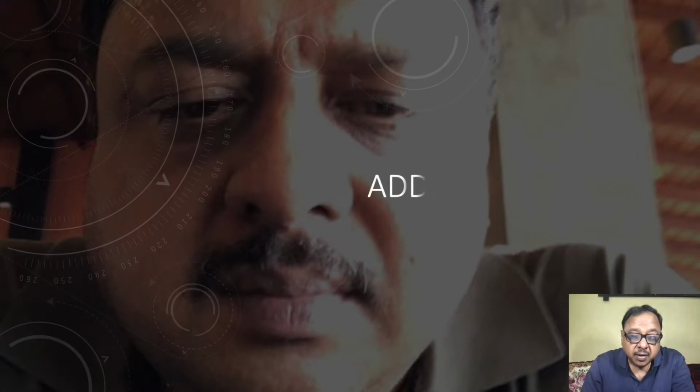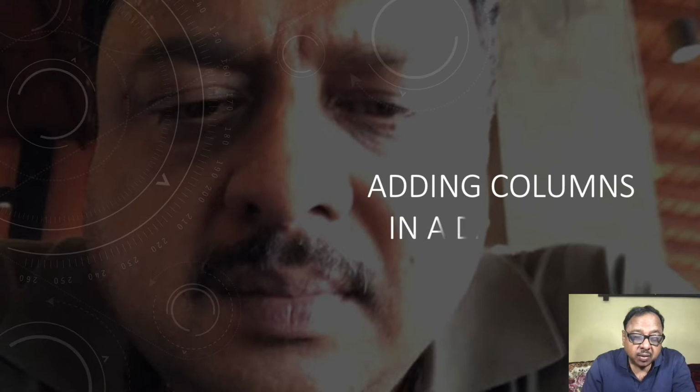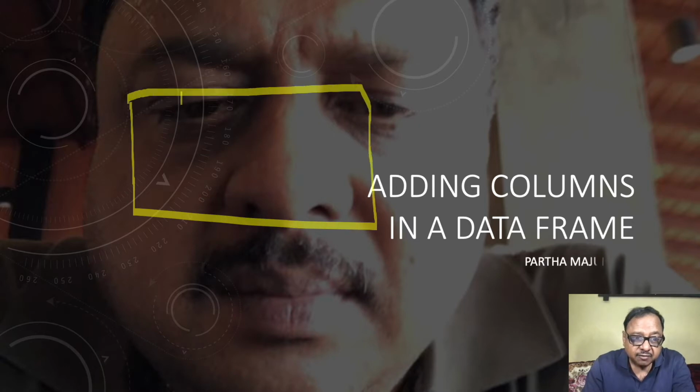In the last video, we saw how to add rows to a data frame. Now, we will see how to add columns to the data frame. So we will have a data frame something like this. It will have some columns already inside it, and then we will add another column to this data frame.